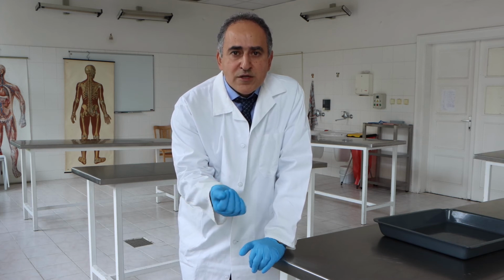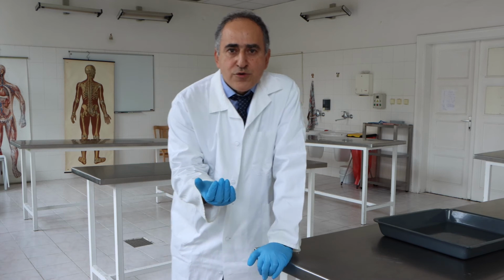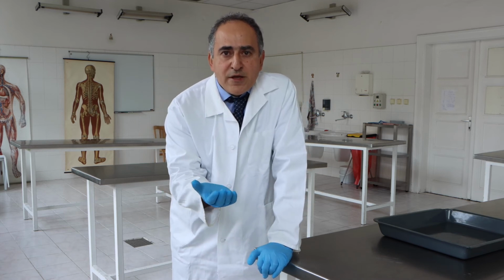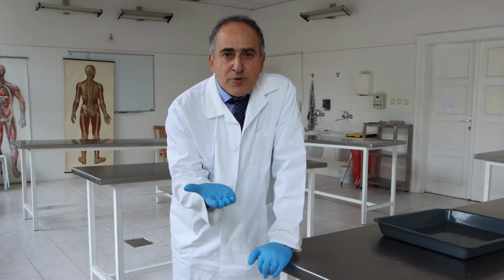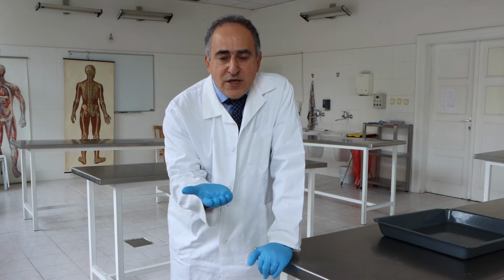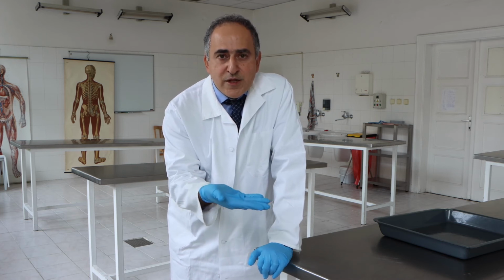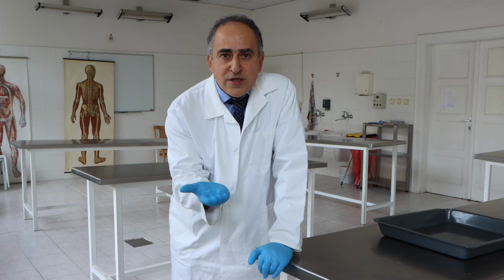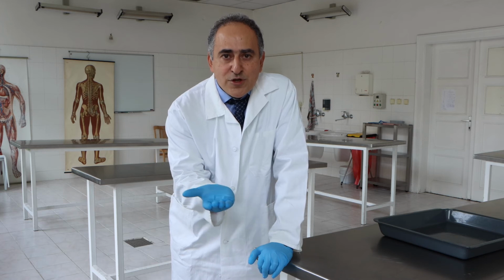A small circumduction movement also can happen in this joint. What is interesting is when I do some marginal movement like this or like this, you can see that the marginal movement on the ulnar side is more than the marginal movement on the lateral side.